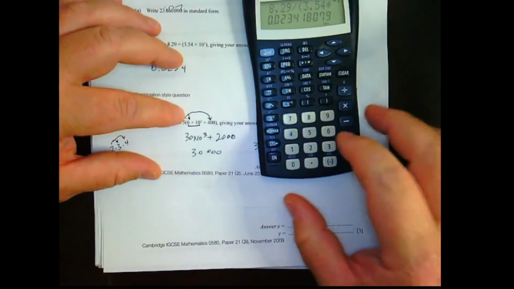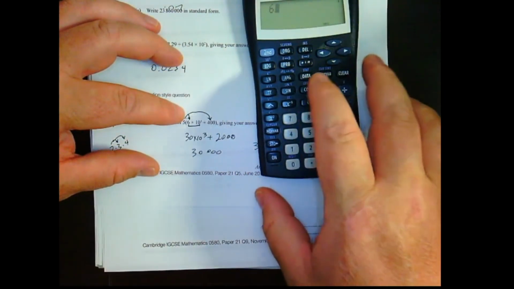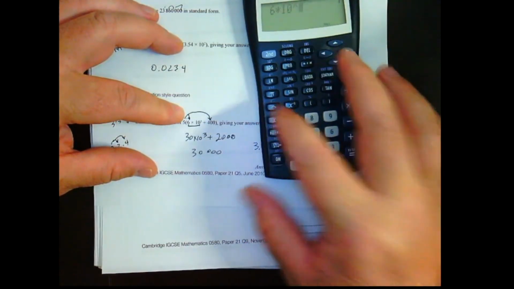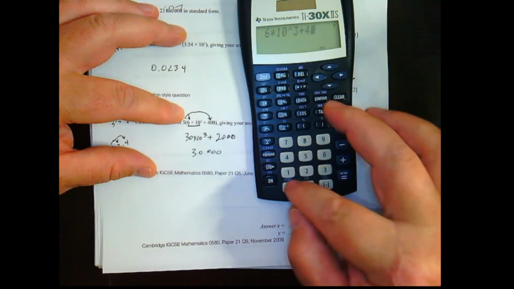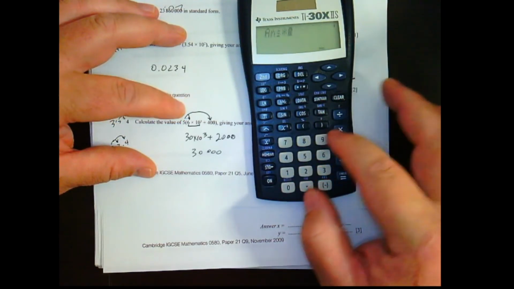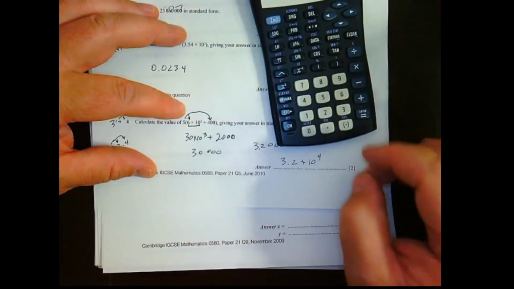Okay, I'm gonna do it on the calculator now. So 6 times 10 to the 3rd, plus 400. Okay, and then multiply that times 5, 32. Yeah, so this is correct. There's something wrong with that answer document. I'm not sure what it is, but that's okay. So we're good to go on the first page.